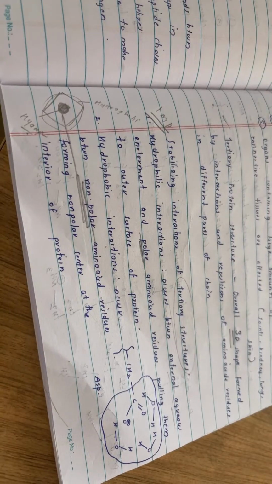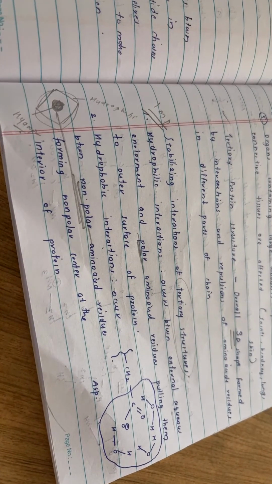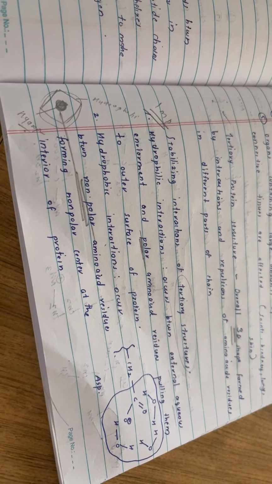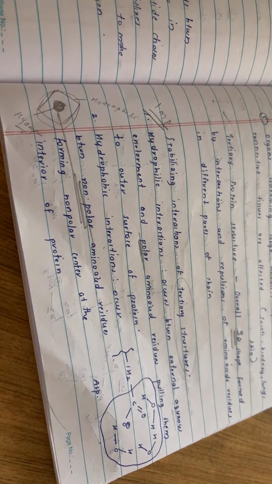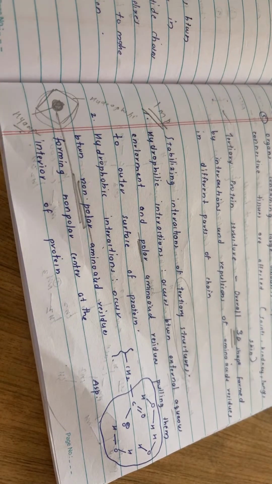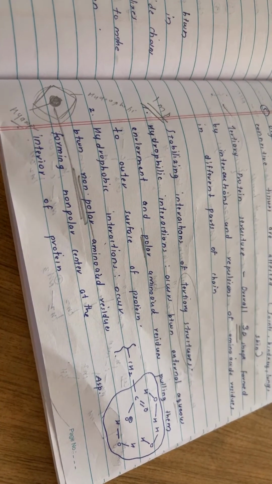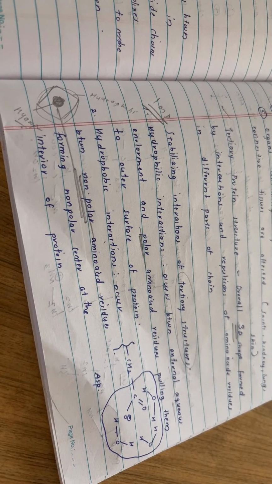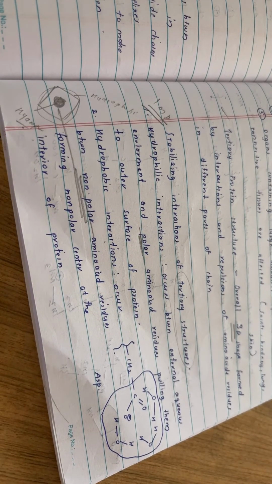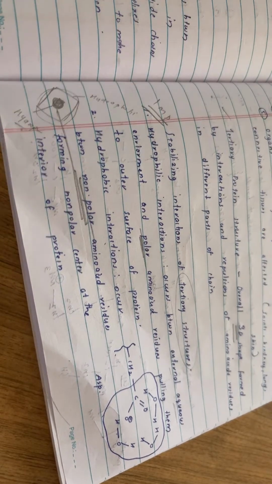So hydrophilic interaction, as you know, in a protein molecule, the exterior is hydrophilic and the interior is hydrophobic. So it is the interaction. Hydrophilic interaction is the interaction with the exterior aqueous environment and a polar amino acid residue, pulling them close to the outer surface of the protein, pulling them to the outer surface of the protein.